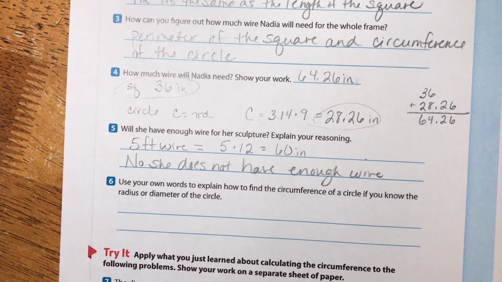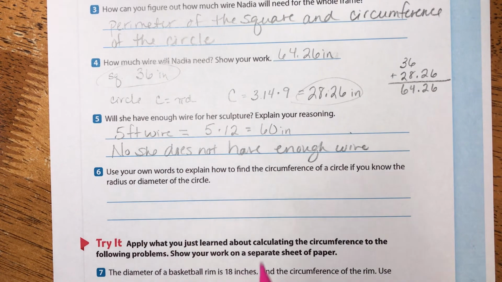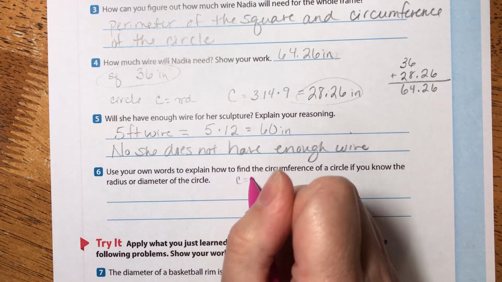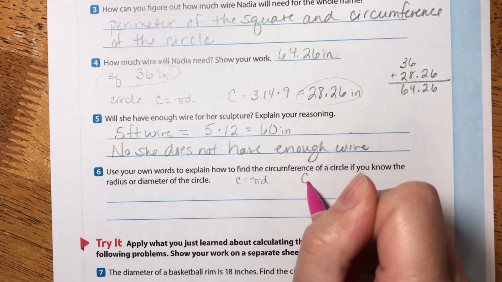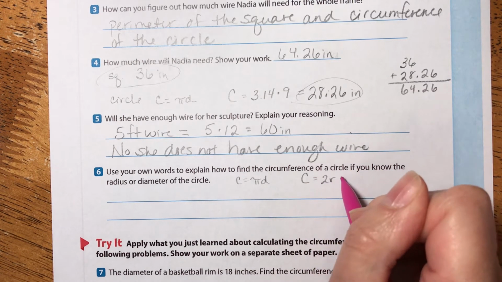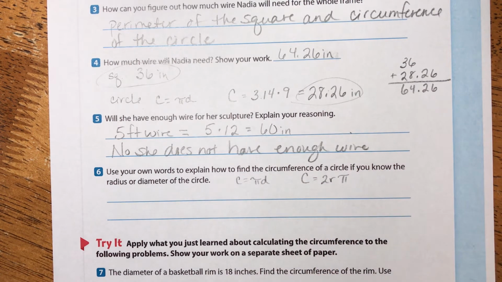In your own words, explain how to find the circumference of a circle if you know the radius or diameter of the circle. Okay. Well, let's use our formulas. Circumference equals pi times diameter, or circumference equals 2 times the radius times pi. So explain those in words. What do we do?